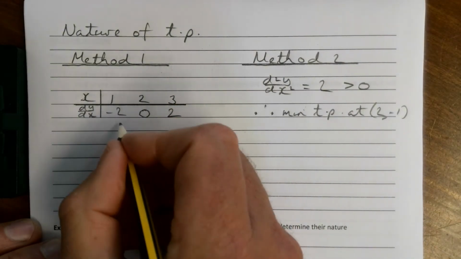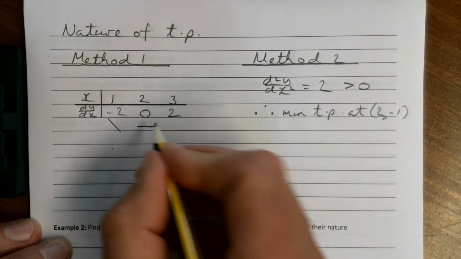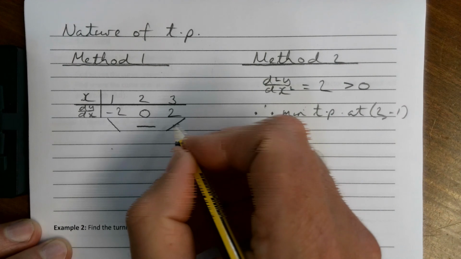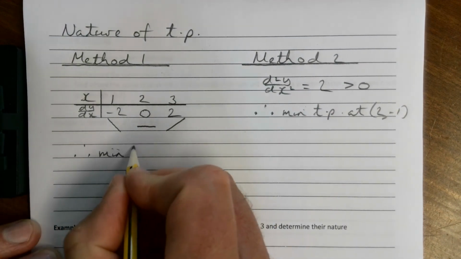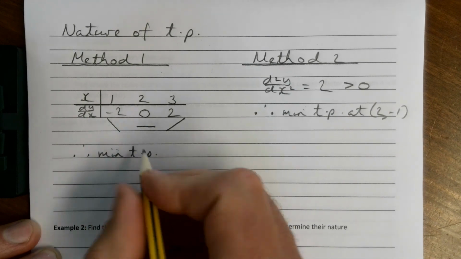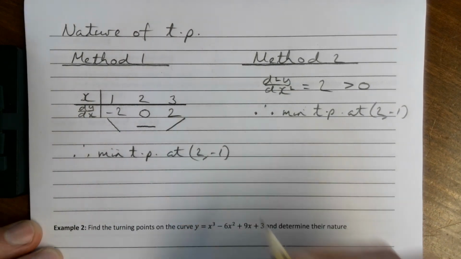The gradient of this, minus 2, so it's going to go like that. Here, the gradient's like that. Here, the gradient's like that. Therefore, it's a minimum. Turning point at 2, minus 1.